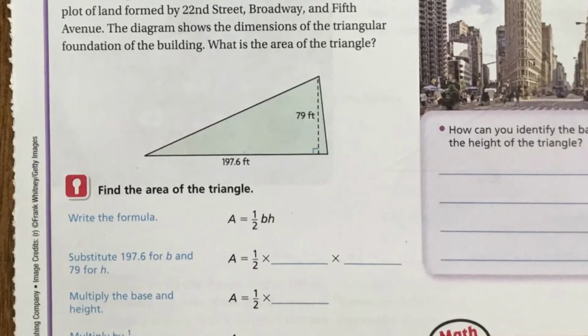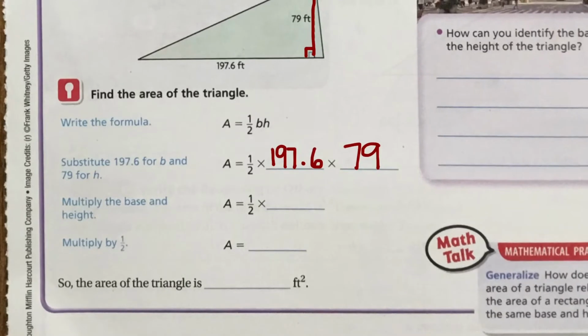Okay, now remember, how do I find height? Height is with the, what kind of angle? Right angle. That would be my height. Okay, so what's my base on this? 197.6. And what's my height on this? 79. Okay, so I need to take 197.6 and times it by 79. So do that real quick.